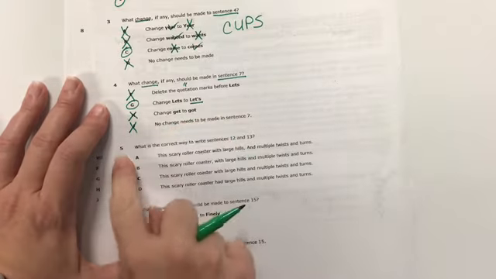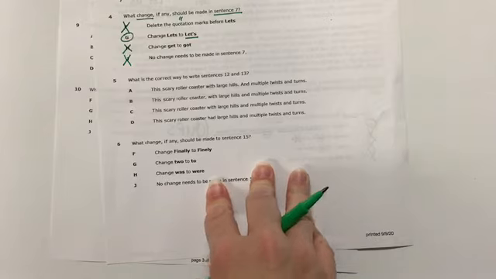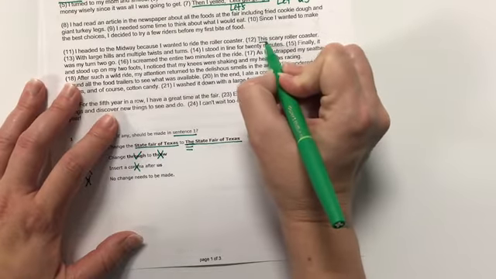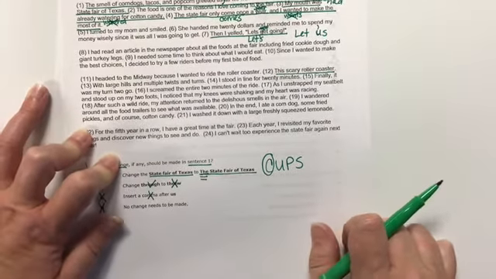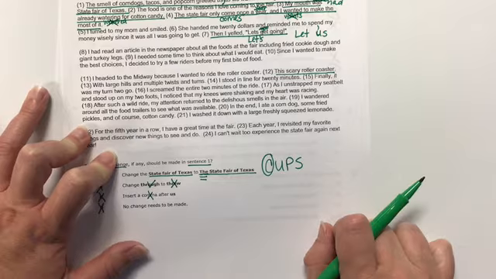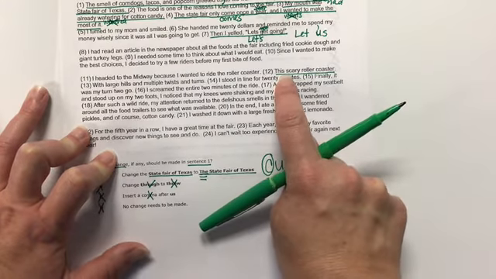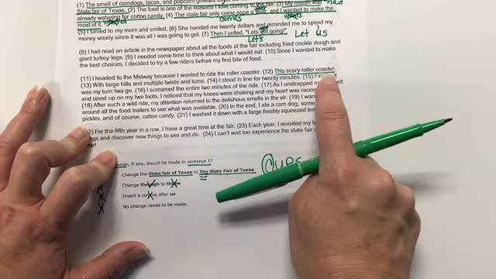I'm going to choose G. Number 5 says, what is the correct way to write sentences 12 and 13? Okay, 12 and 13 say, this scary roller coaster. That's missing something. Okay, who or what is this sentence about? The scary roller coaster. This is the subject of my sentence.